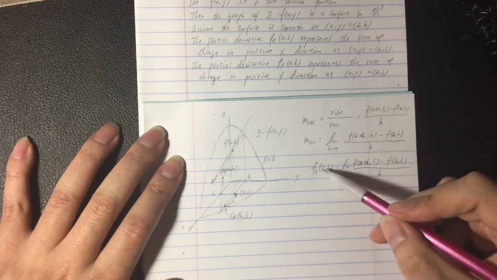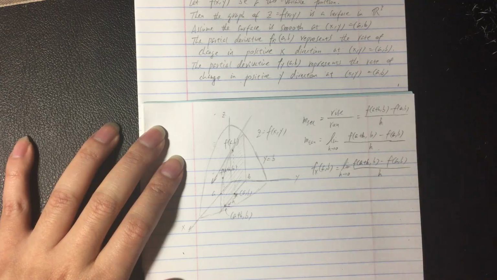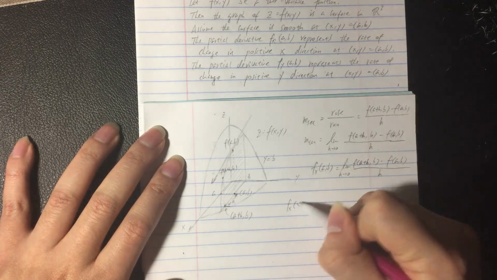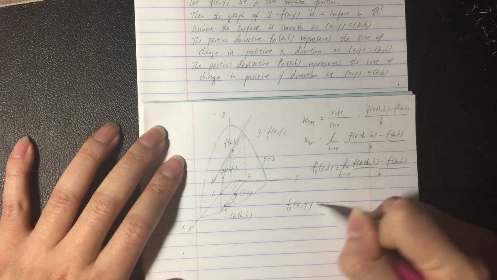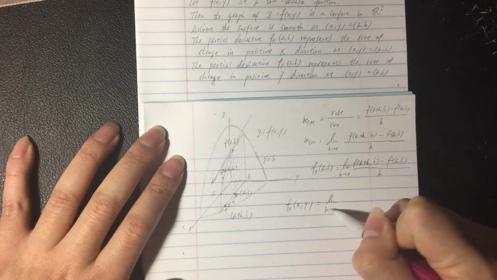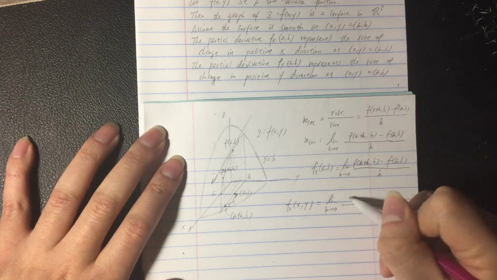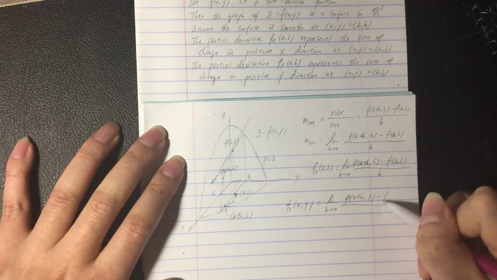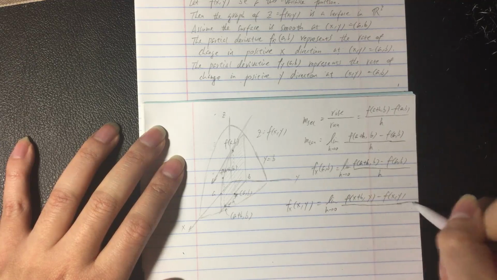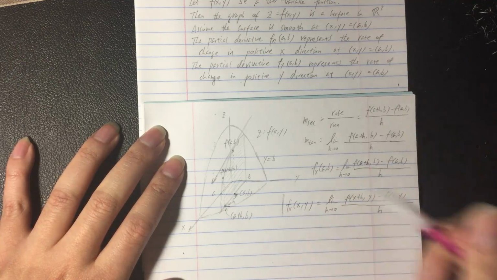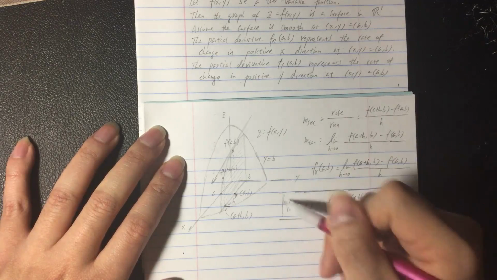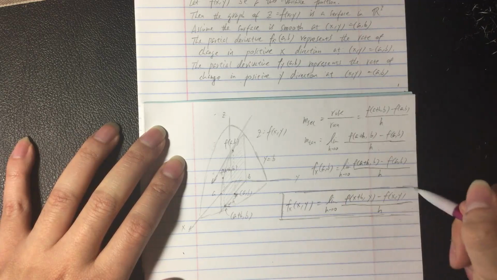And since a and b could be any x and y values, this expression can be rewritten as f sub x of (x, y) equal to the limit as h goes to 0 of f of x plus h comma y minus f of x comma y over h. And this is the definition of the partial derivative.